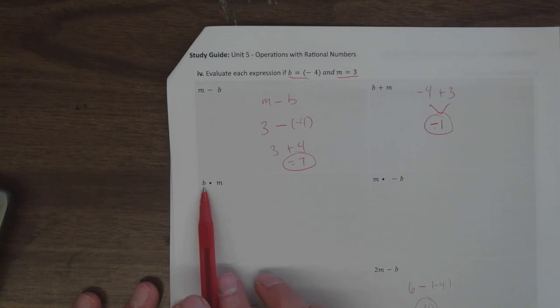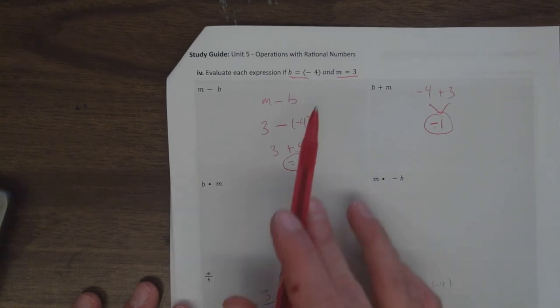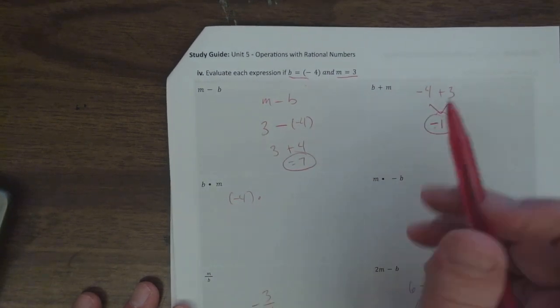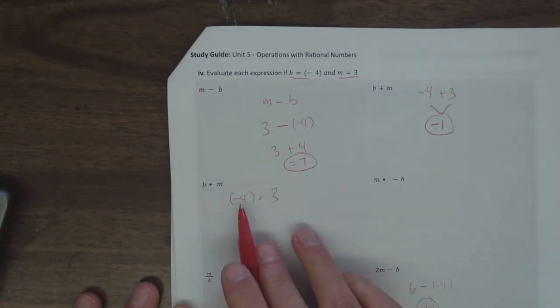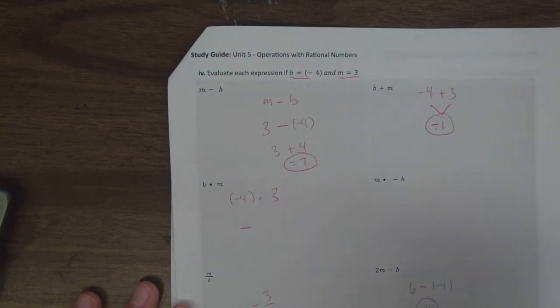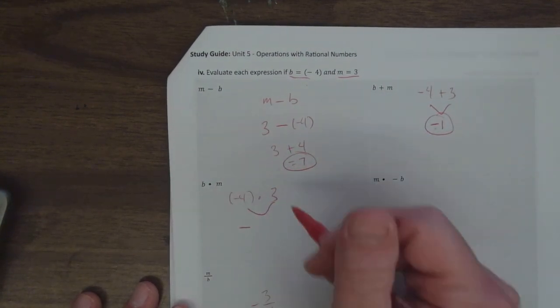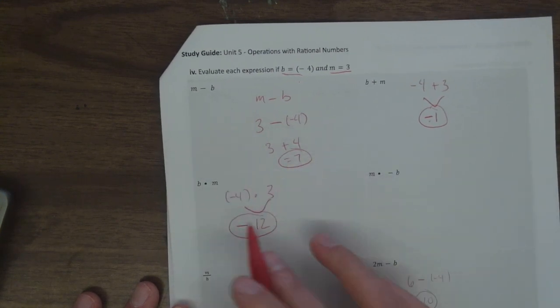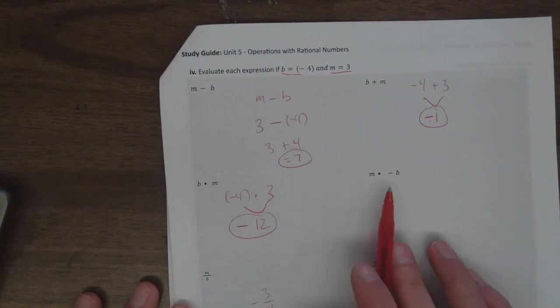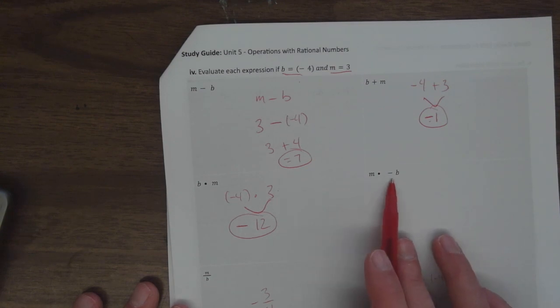Now when we go down here, we get b, which is negative 4, times m, which is 3. A negative times a positive is equal to a negative because you're multiplying opposite signs. And then 4 times 3 is 12. So that means negative 4 times 3 is just negative 12. And so this one's important because this is m times negative b.